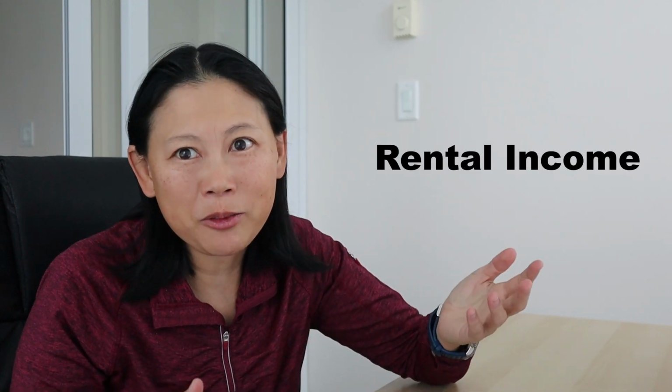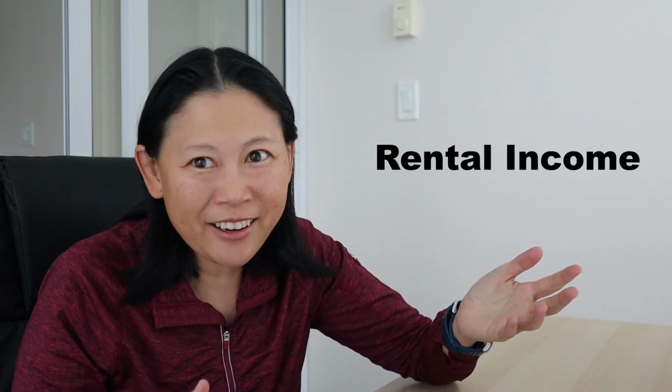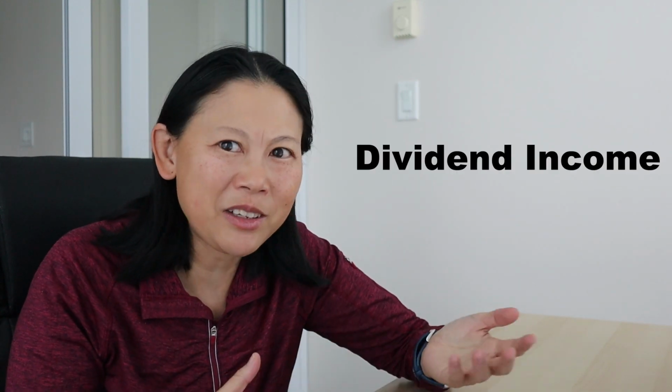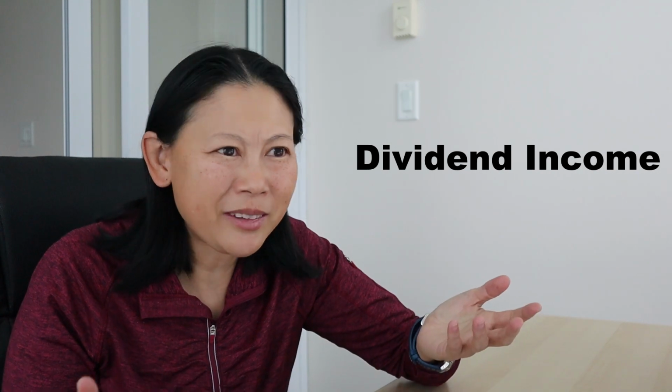If you had a rental property in Canada, the rental income would be taxed first in Canada. It doesn't matter if you're a tax resident of Canada or not, it would be taxed on that source income in Canada. The same goes if you have an investment in Australia on the Australia Stock Exchange and it's paying dividends out, that would be sourced in Australia.